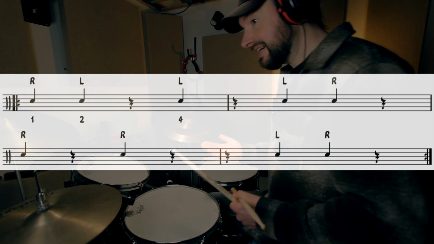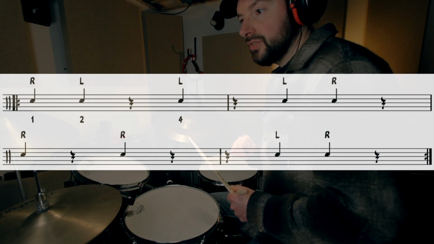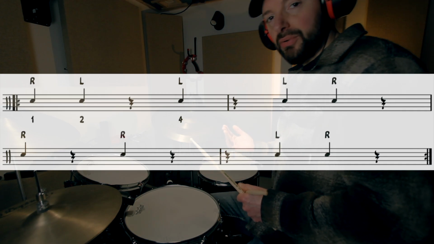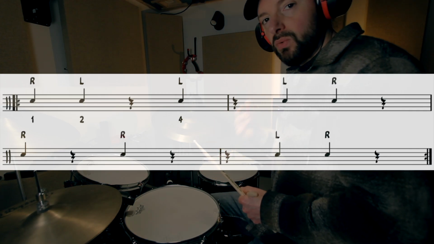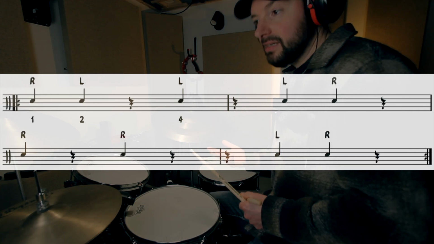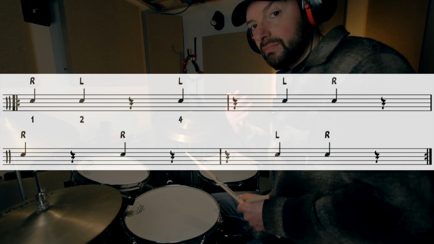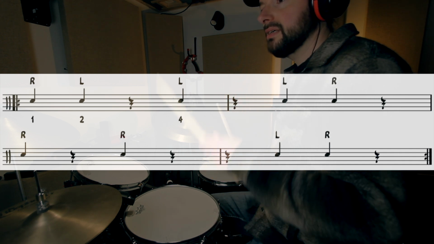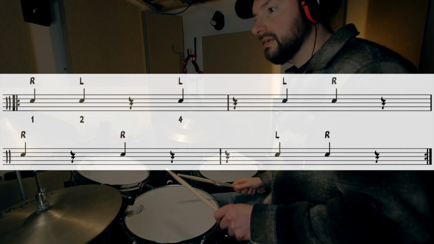Make sense? And in the second bar, we've got 2 and 3 as notes, but beats 1 and 4 are both rests. So beat 1 would normally be a right hand, beat 4 would normally be a left. So this is going to be 1, left, right, 4.